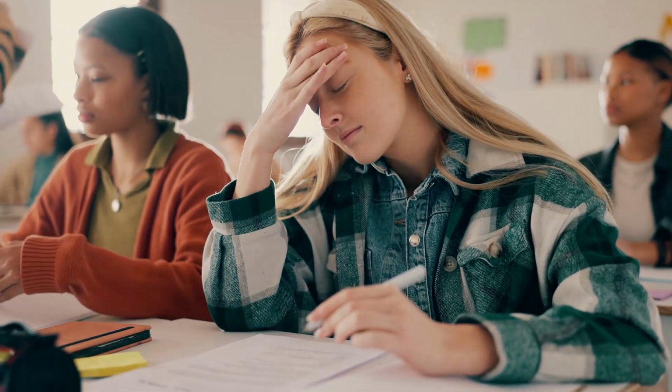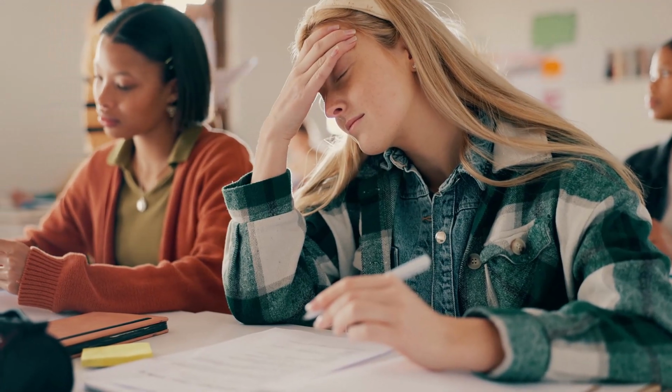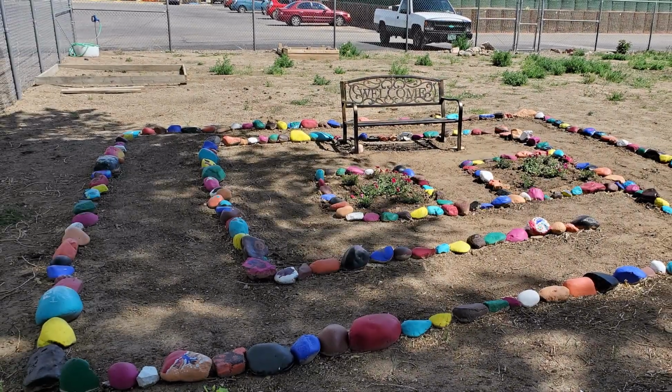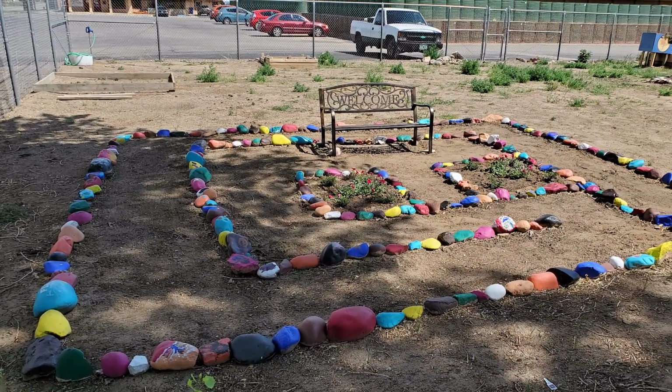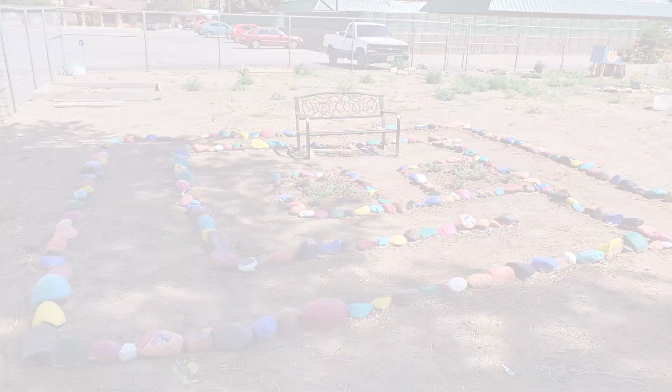Another YPAR group in Colorado identified through interviews with teens attending a youth program that teens felt very stressed and were often turning to nicotine or other substances to cope. The group did some research and decided to create a walking labyrinth outside of their community center so that youth could practice positive coping to manage their stress.